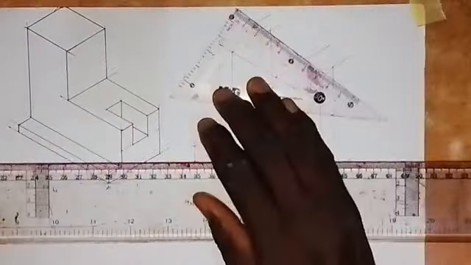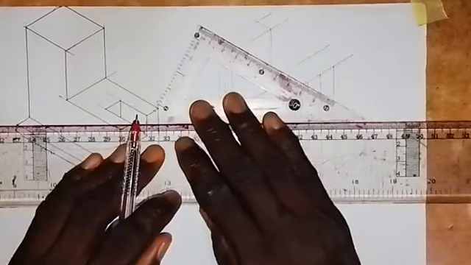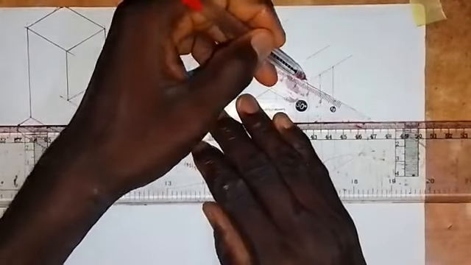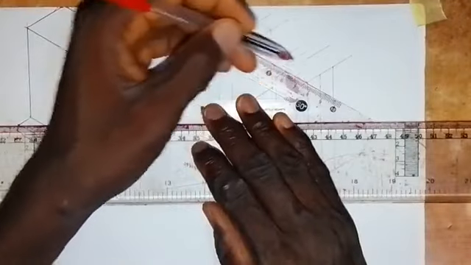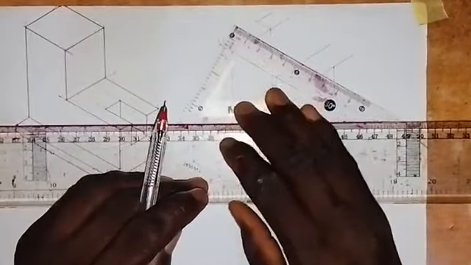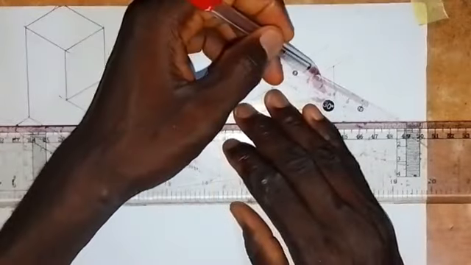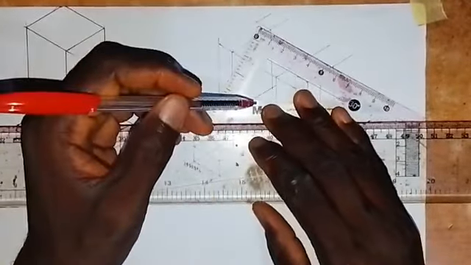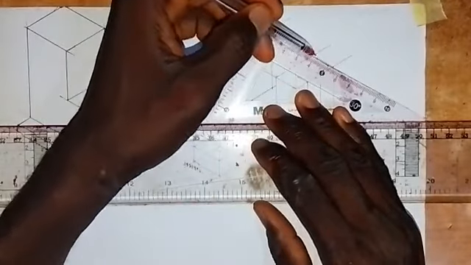Then you come to this point on the set square this way. So come to this point here. So draw a short line inward like this, and then come to this point. So draw a short line inward like this, and then come to this point here. So draw this line, let it touch this.